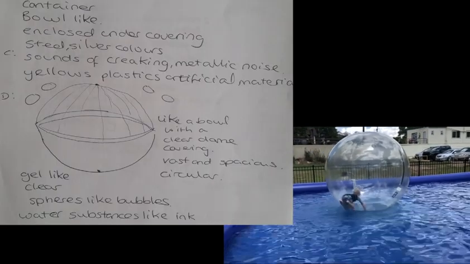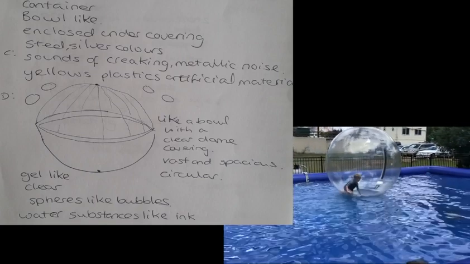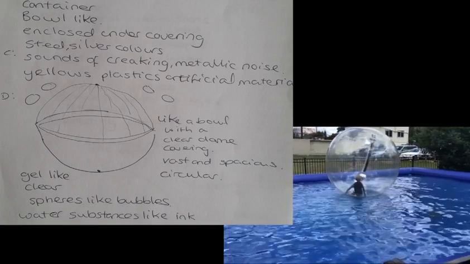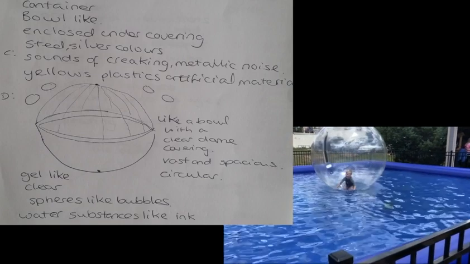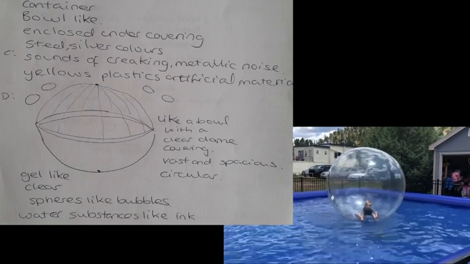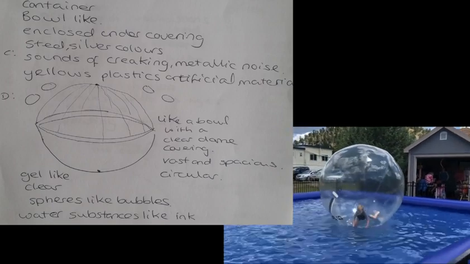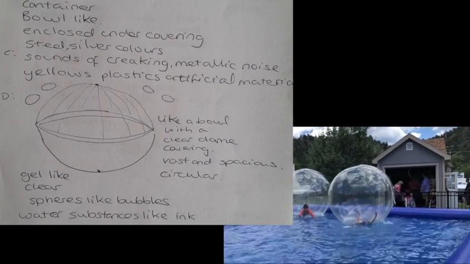This is a really great one. So it says container, bowl-like, enclosed under covering, steel, silver colors, and that bubble does have a silver reflective surface. Sounds of creaking, metallic noise. There was definitely that creaky sound of the bubble moving around. Yellows, plastics, artificial materials. So we see that it is made out of plastic.